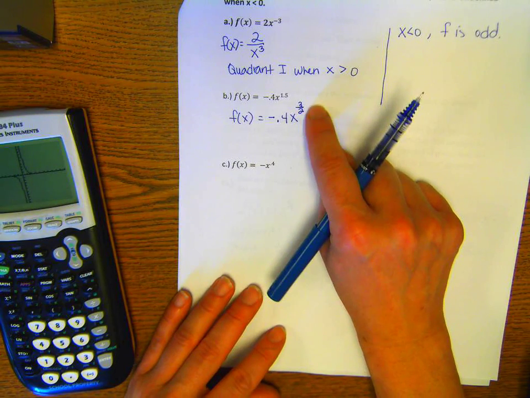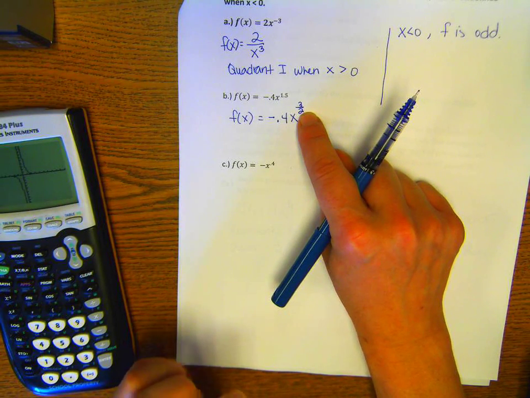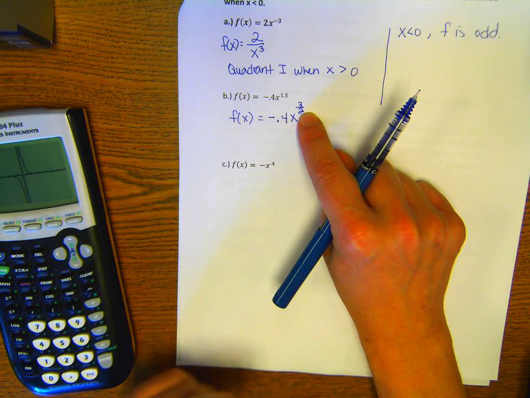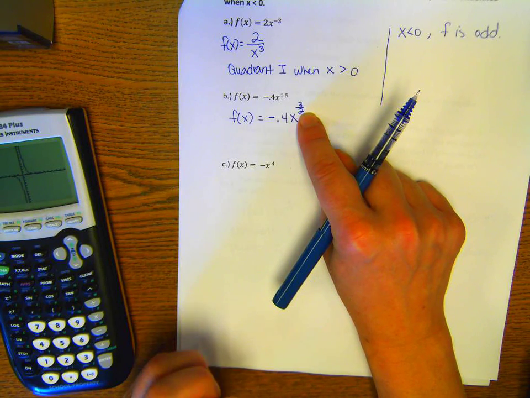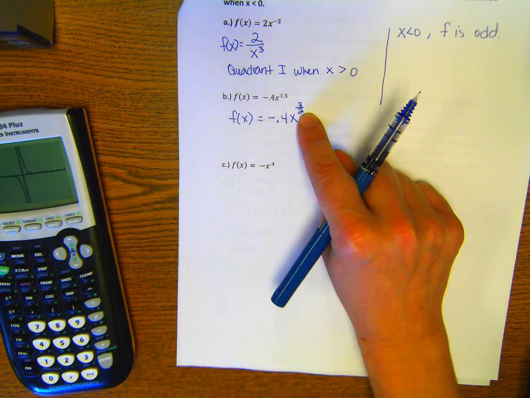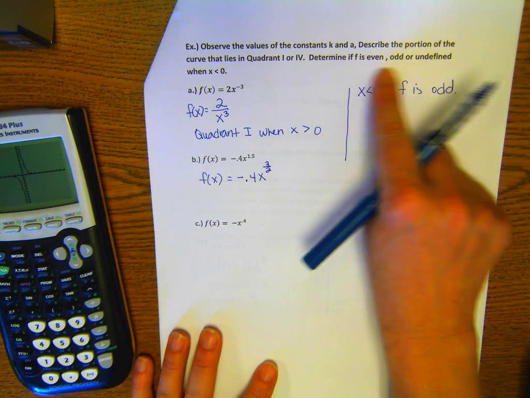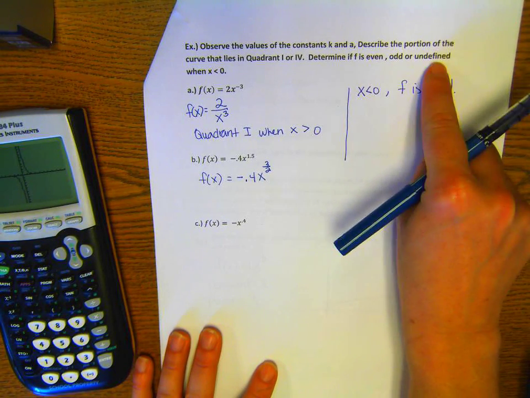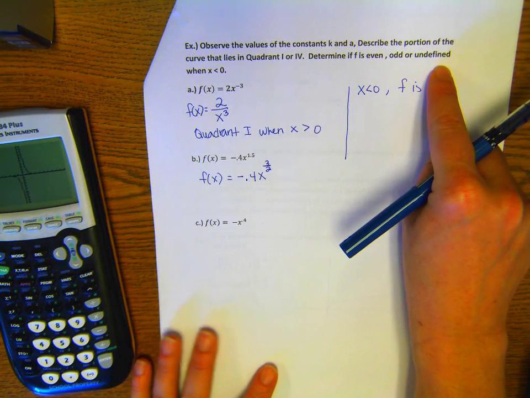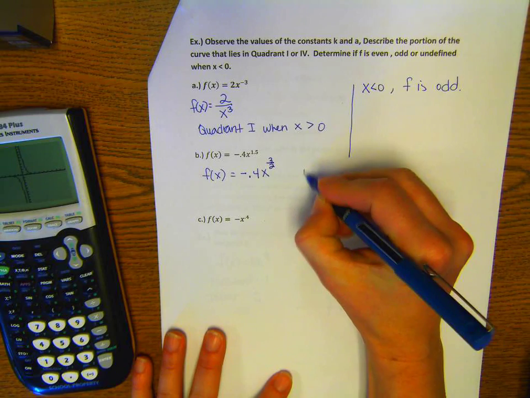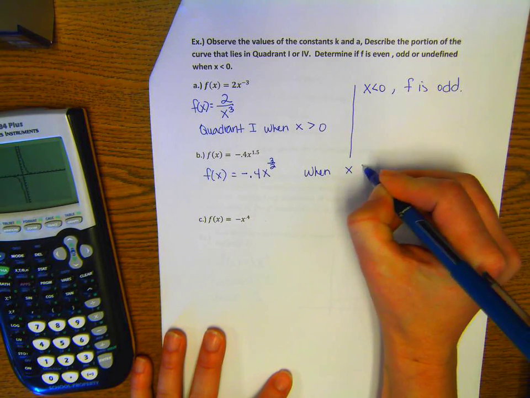When you take the square root of something, what's going to happen when that number is negative? It's going to be what? Try to take the square root of a negative number, people. You can't. What does that mean? You pick one of those three words for me? Undefined. Okay. So, in a second I'll talk about the quadrants, but when x is negative, this is going to be undefined.